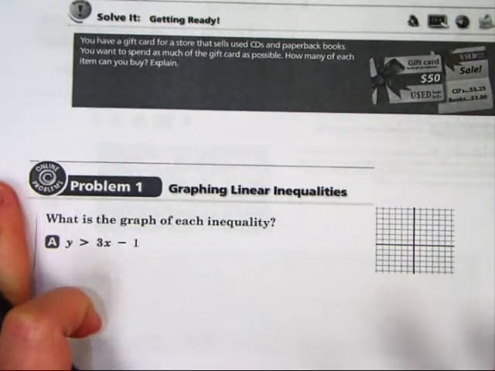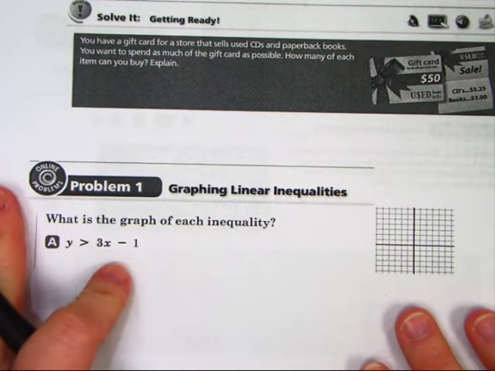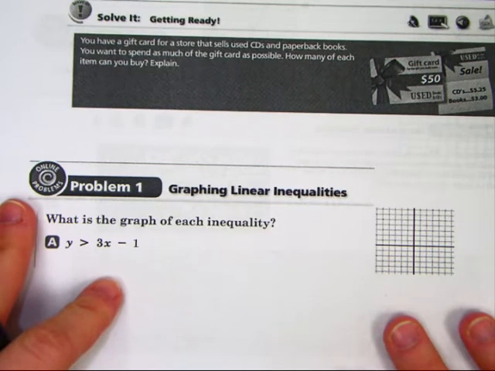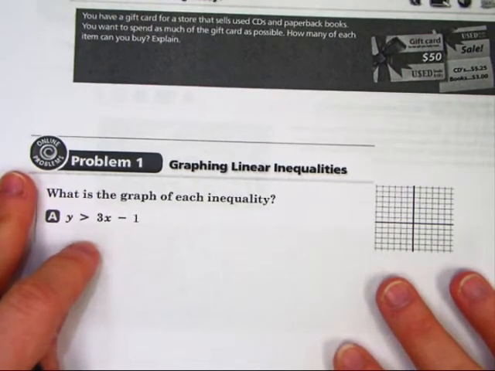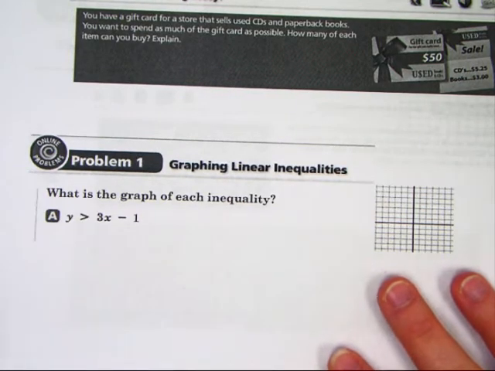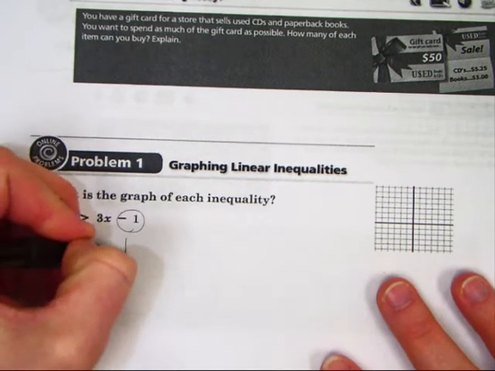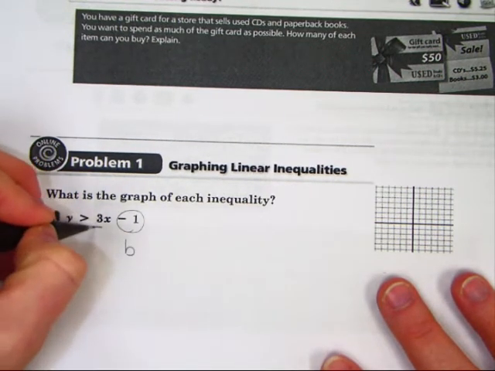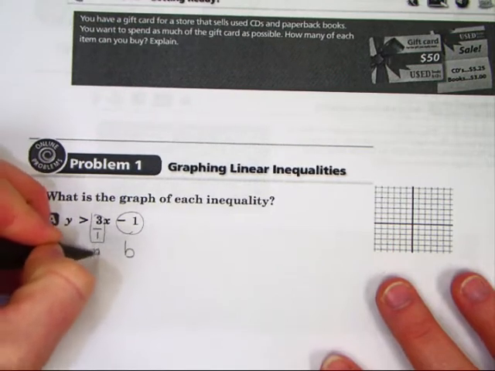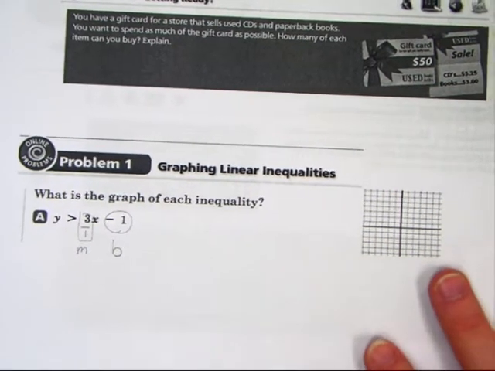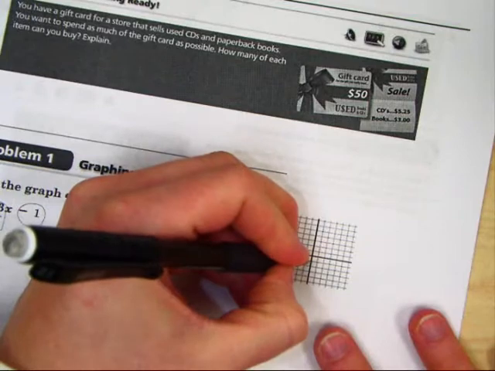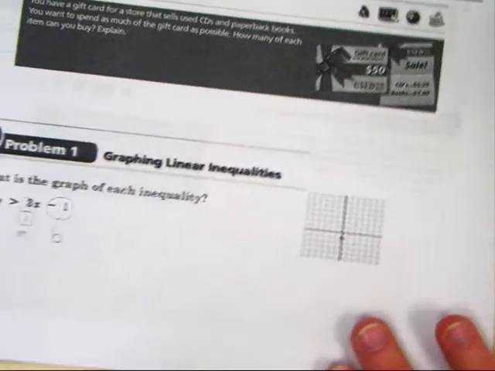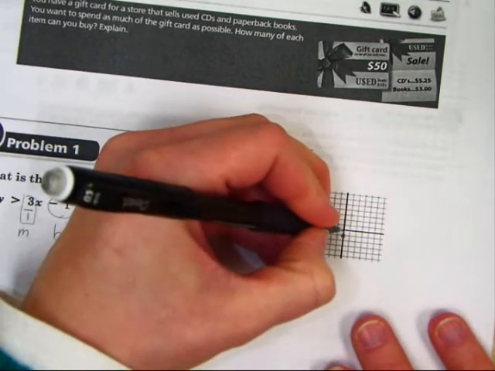Let's look at problem 1. What is the graph of each inequality? You did study this back in Algebra 1. This should not be too difficult for you. You just have to recall some things you've learned, and it was in Chapter 6 when you learned them. First thing, you graph it just like you would a regular line. So your y-intercept, your b value is -1. Your slope is 3 over 1. So we start by going down 1 and making a dot. And then we go up 3 over 1, up 3 over 1.